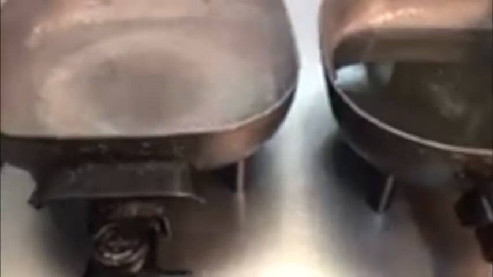The reason that different liquids boil at different temperatures is because of the chemical bonds that hold them together. Oil has a higher boiling point than water because the chemical bonds that hold oil together are stronger than the ones holding water together. It takes more heat to break them apart.